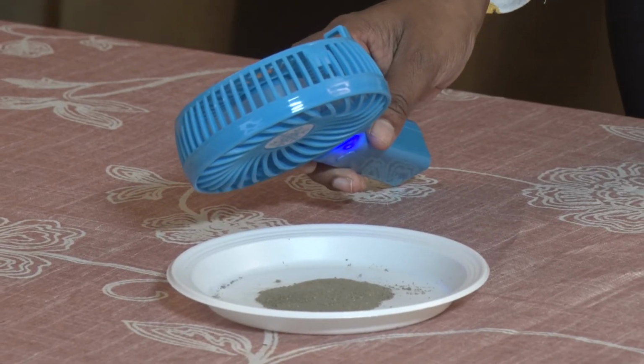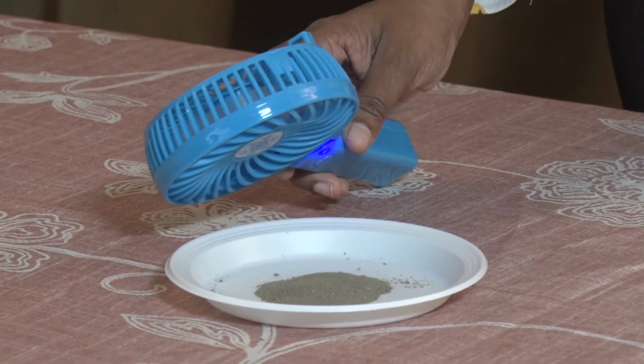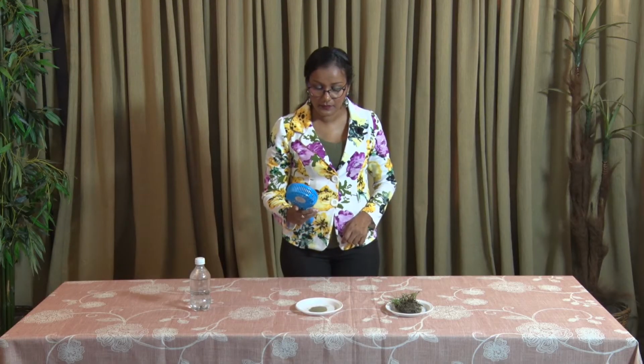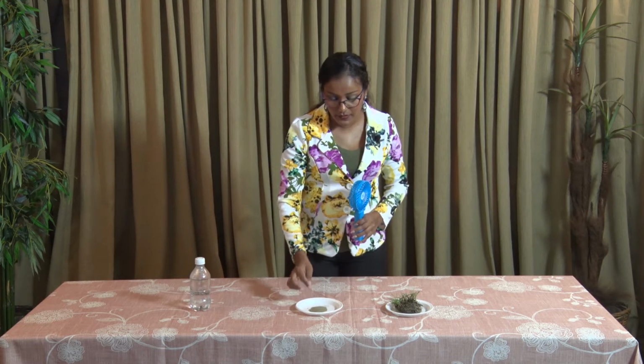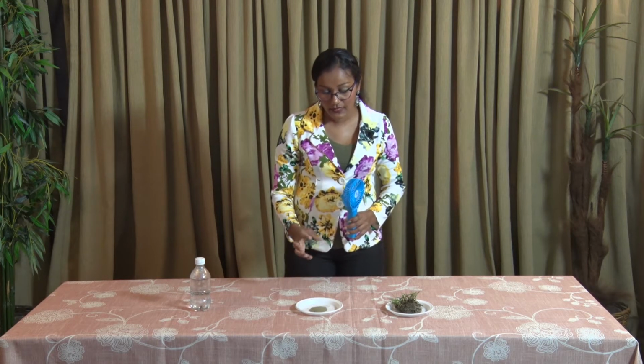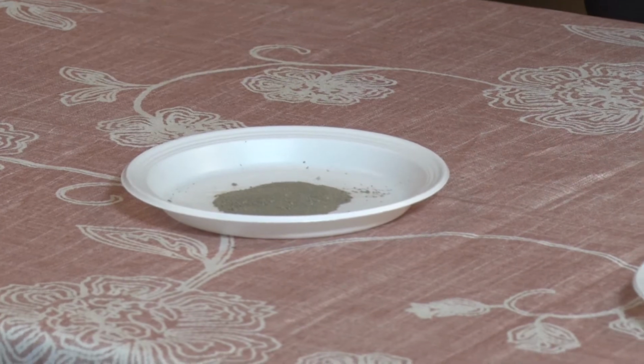Stronger wind will cause more of it to blow away. Good. So we could see there that wind affects the erosion of soil because the wind blows away the topsoil of the soil because it is exposed to it. There's no soil covering it there.